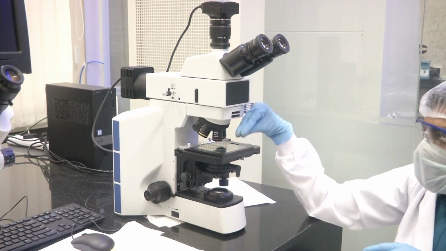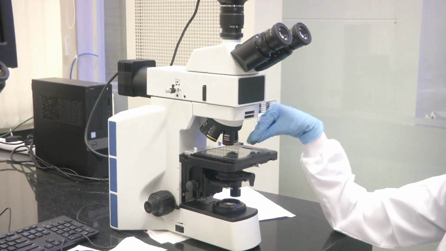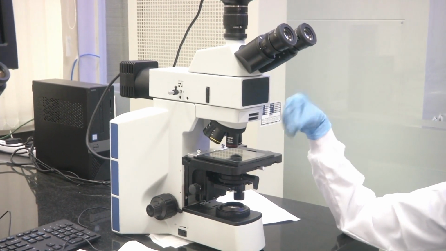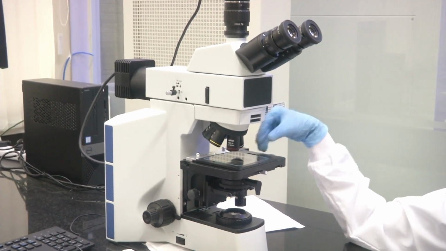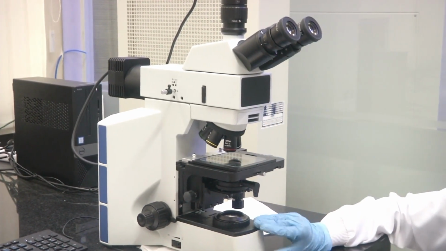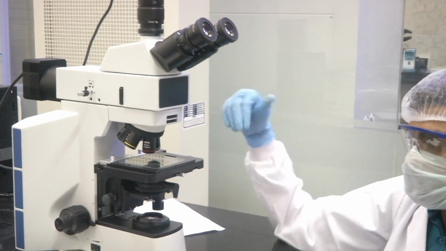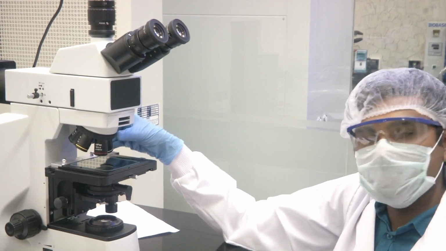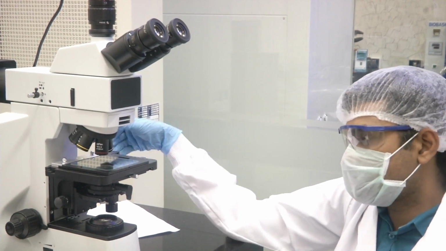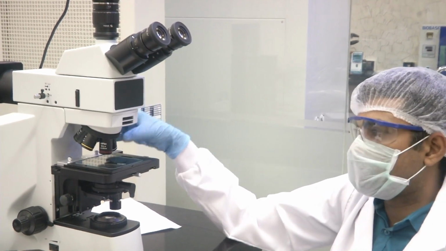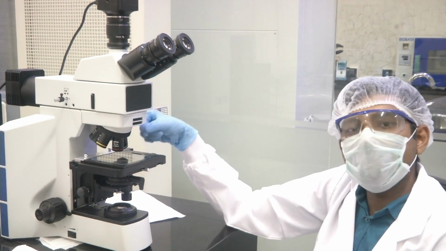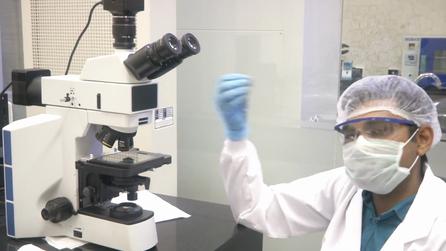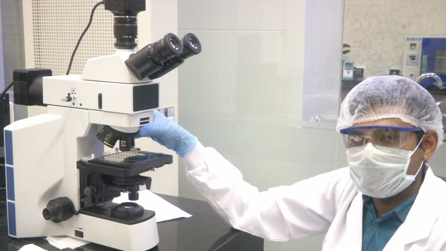So, the light is either transmitted or reflected light. The metallurgical microscope can work in both transmission mode and reflection mode. If we are using bottom illumination, it will work in transmission mode. If we are using top illumination like I showed, it will work in reflection mode, and the reflected or transmitted light from the sample is first captured by the objective.